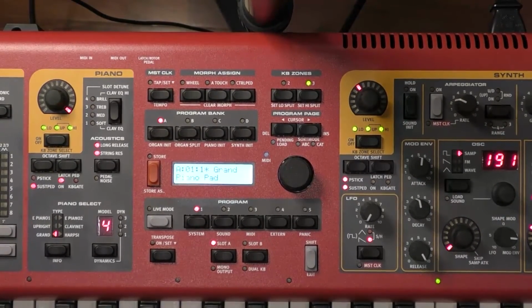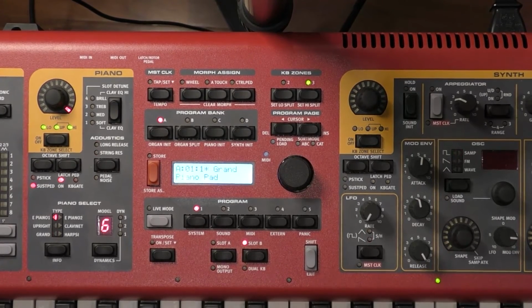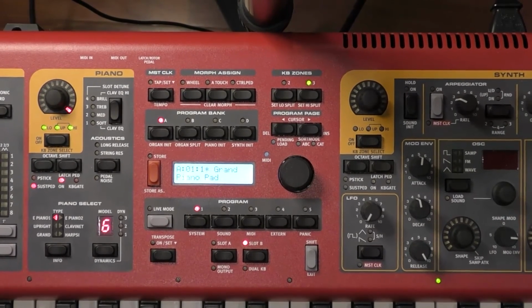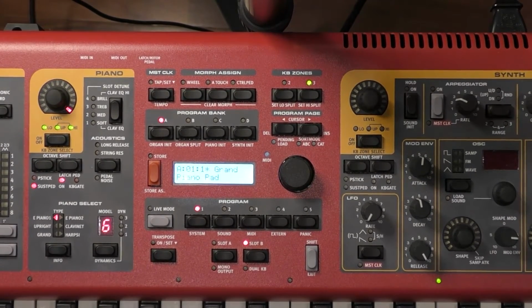Now what I'm going to do is switch it over, and if you can hear, the patch is still lingering from the previous sound. And now if I play, I actually get my electric piano.